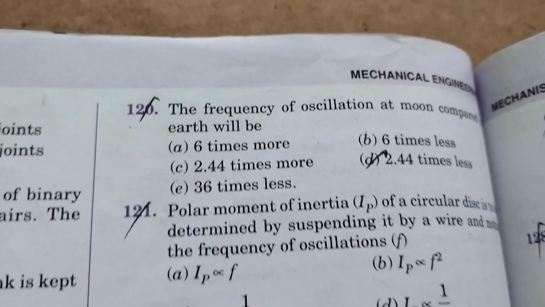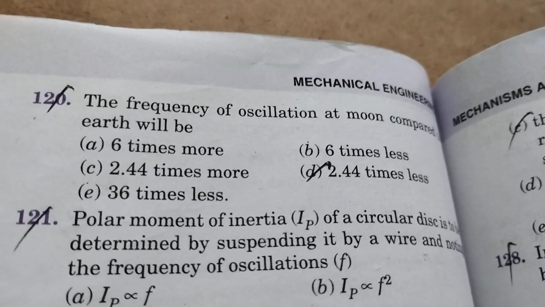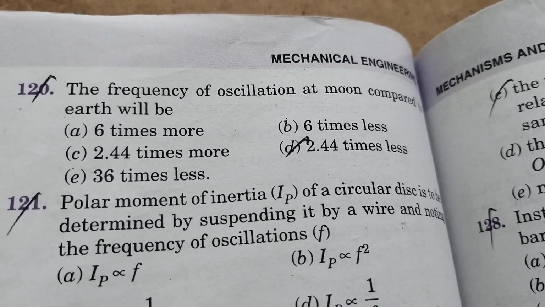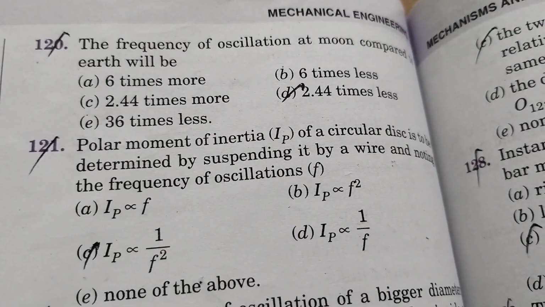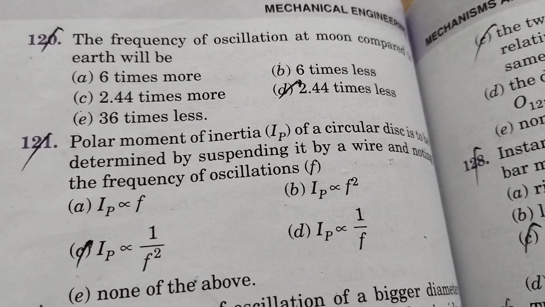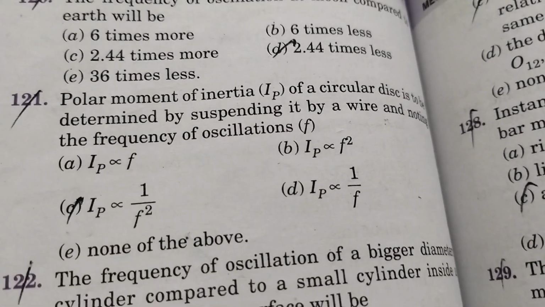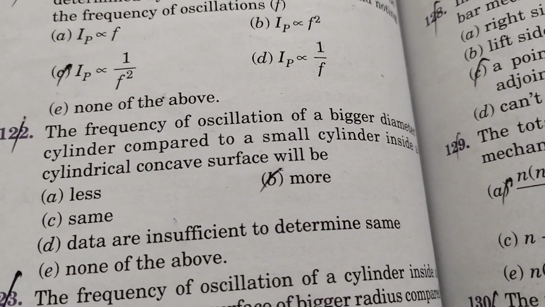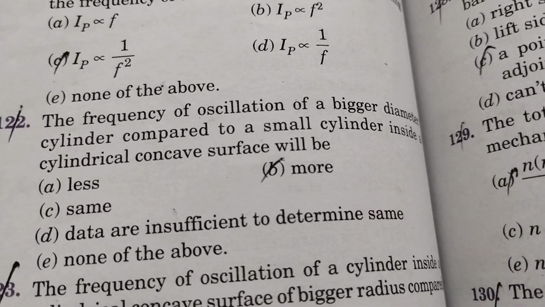The frequency of oscillation on the moon compared to the earth will be 2.44 times less. The polar moment of inertia of a circular disk is to be determined by suspending it by wire and noting the frequency of oscillation: Ip is proportional to 1 by f square. The frequency of oscillation of a bigger diameter cylinder compared to a smaller cylinder inside a cylindrical concave surface will be more.